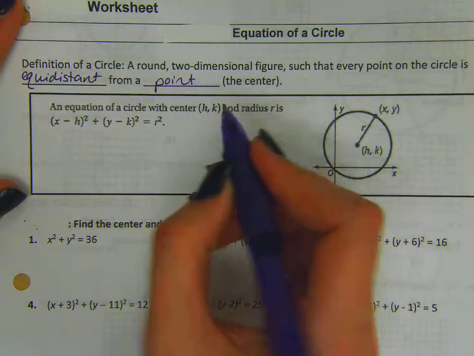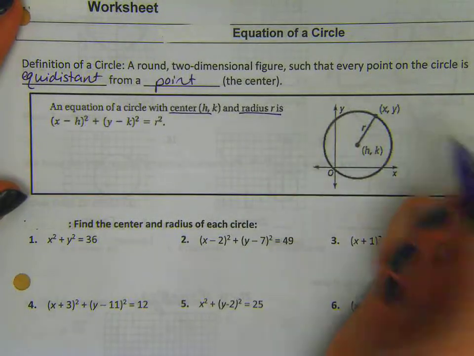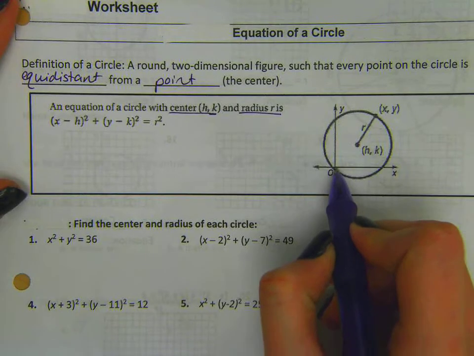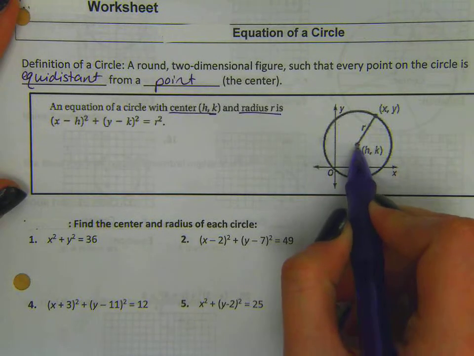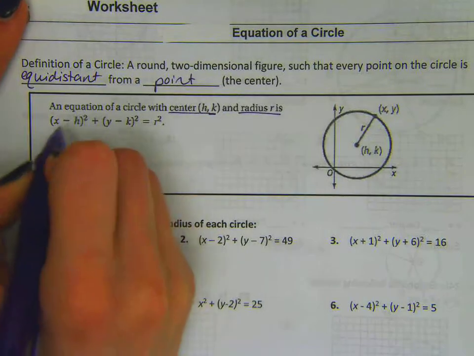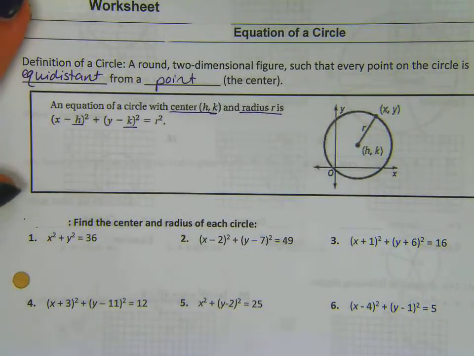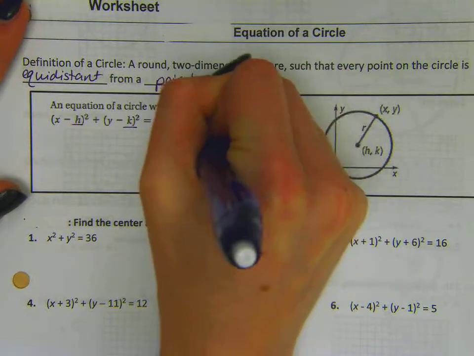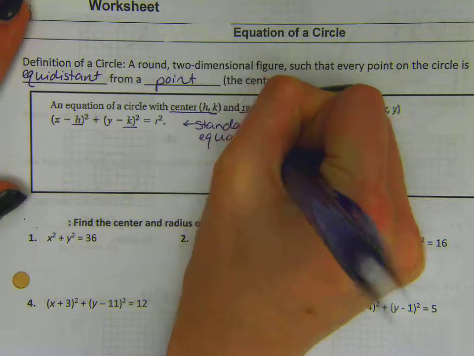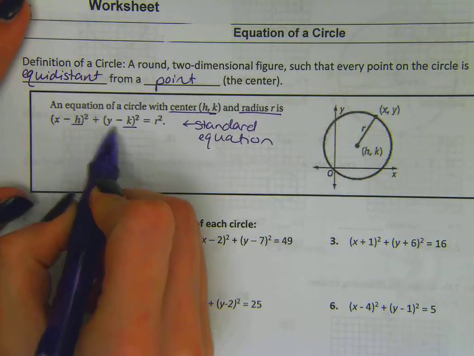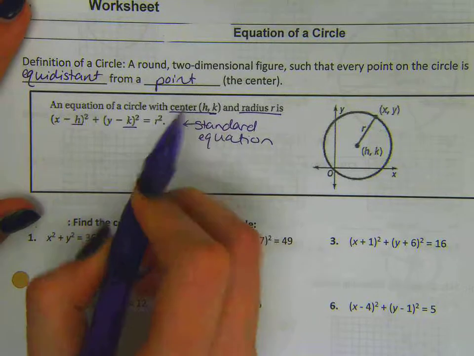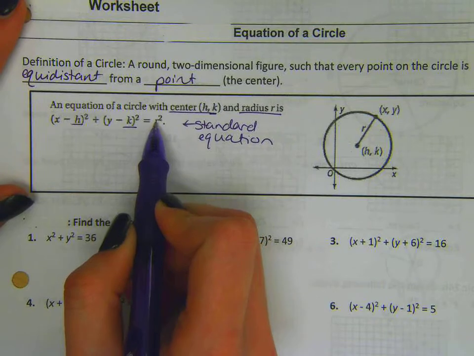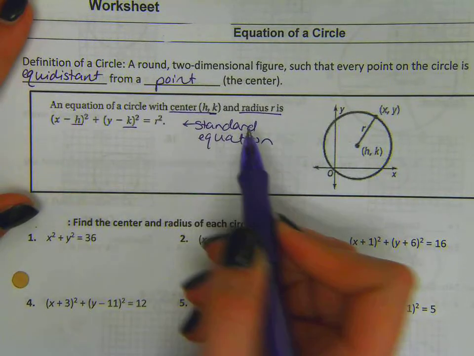The two most important parts, we have the center and the radius. Center is the coordinate point h, k. So as we see here in this example, if I were to go to the right h and up k, that would be the center of my circle. I have the h and the k in my standard equation. So here, this is the standard equation: x minus h squared plus y minus k squared equals r squared. To find the radius, you take the square root of r squared, because we want just r, we don't want r squared.